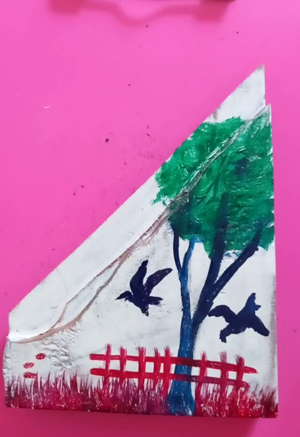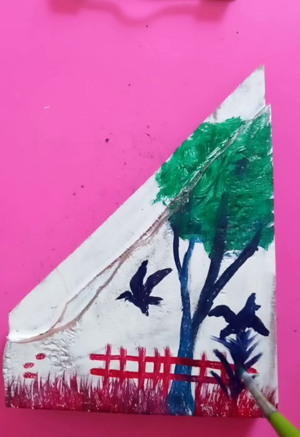All right, so there's the two birds and a tree on the top, you can see here, and it's a nice drawing. Let's, you can put the birds on a stand. Okay, like this one.